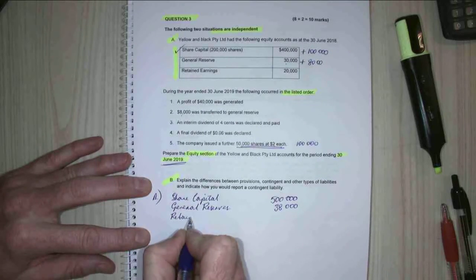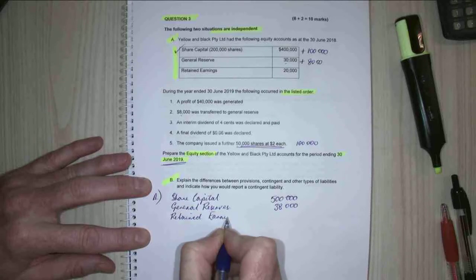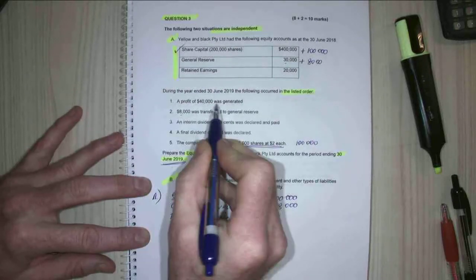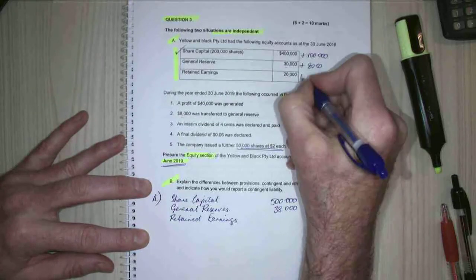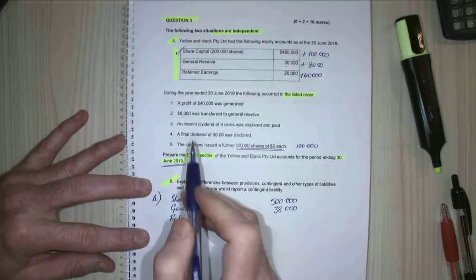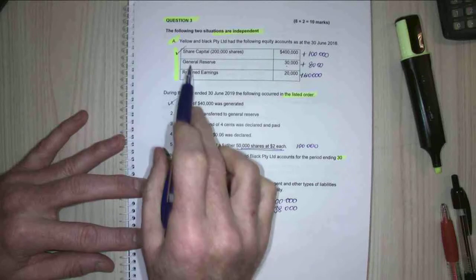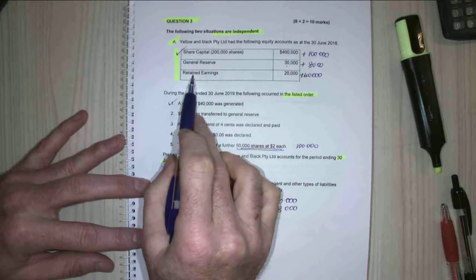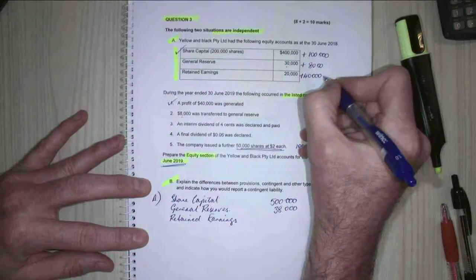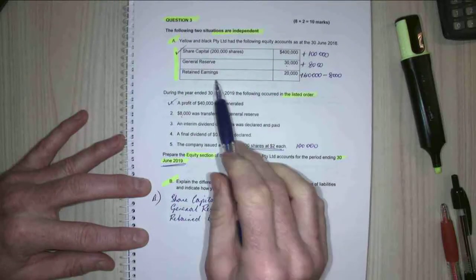retained earnings. Alright, so a profit of $40,000 was generated. Profits go into retained earnings. So I can tick that one off. 8,000 was transferred into general reserve. So there's only one place it can really be transferred from, and that's retained earnings. So minus 8,000 out of my retained earnings.